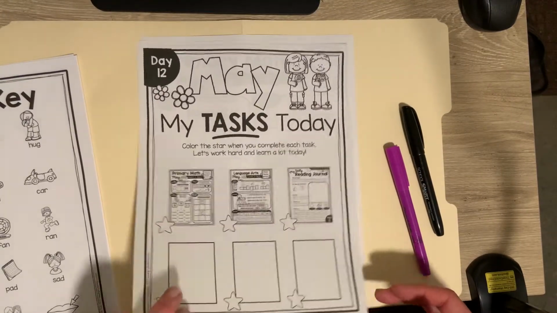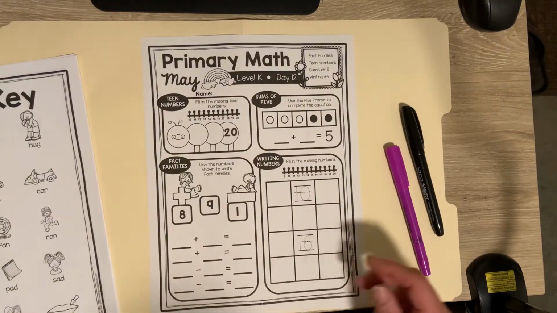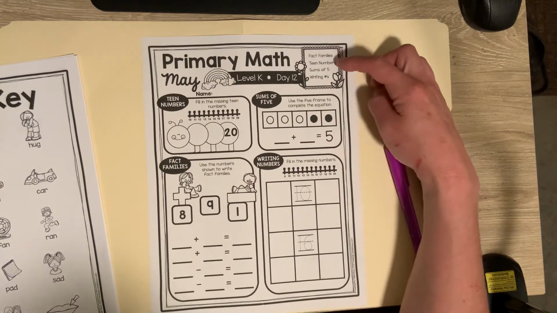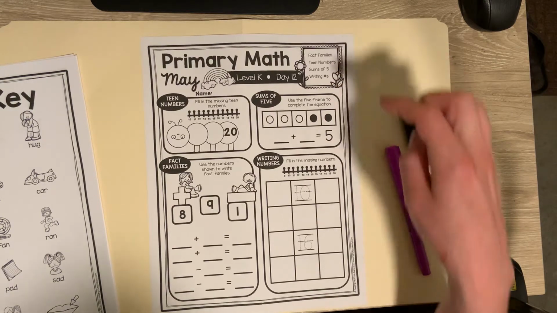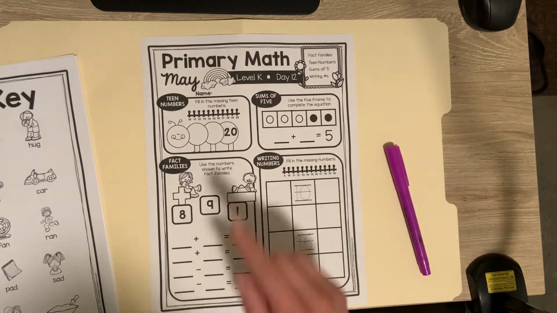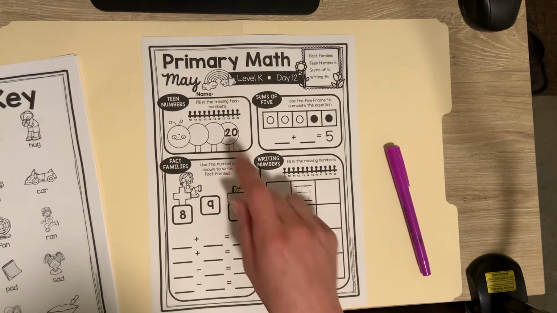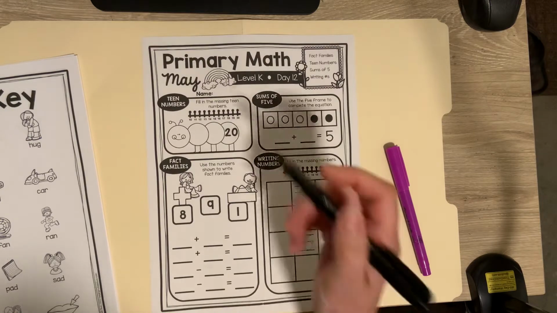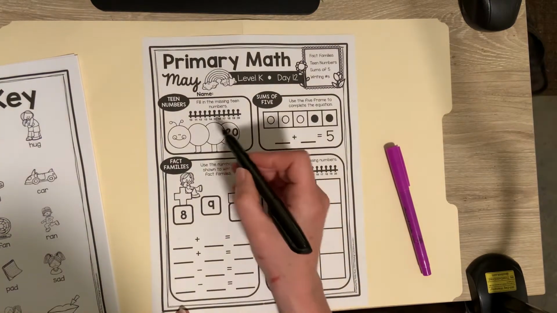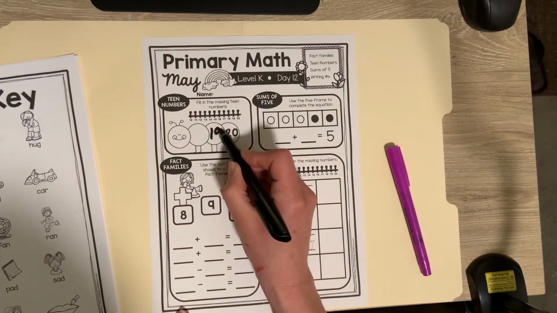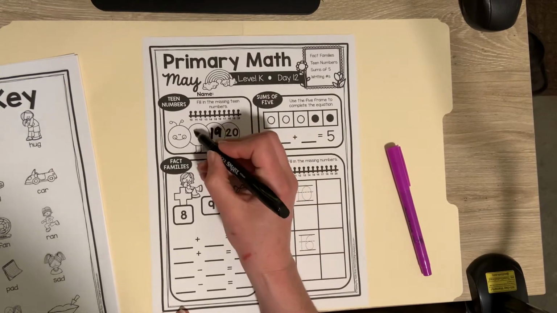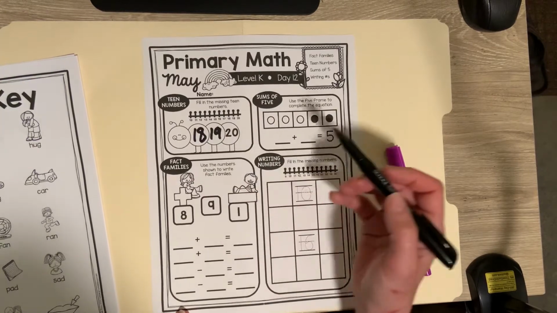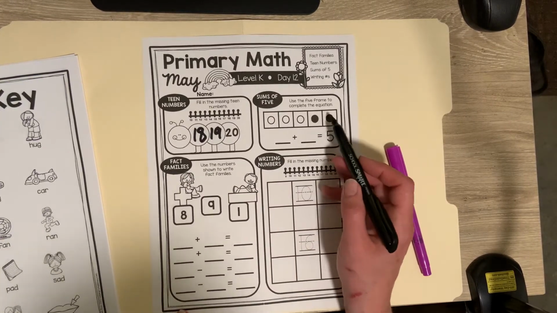Let's start with math. For math today, we're doing our similar things that we've been doing: fact families, team numbers, sums of 5, and writing numbers. We're going to start with our caterpillar. I see 20 is at the end today. We need to come up with the two numbers that come before 20. Using your number line, I see 19 comes just before 20, and then 18 comes just before 19. That was easy today.